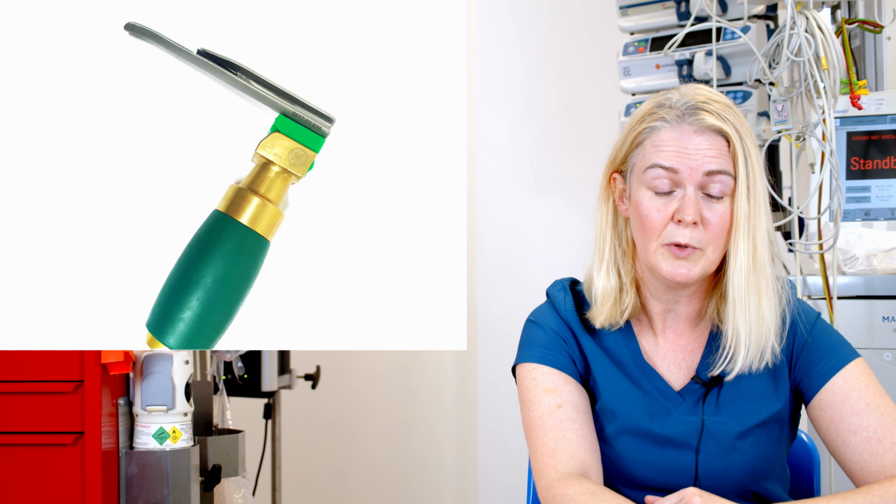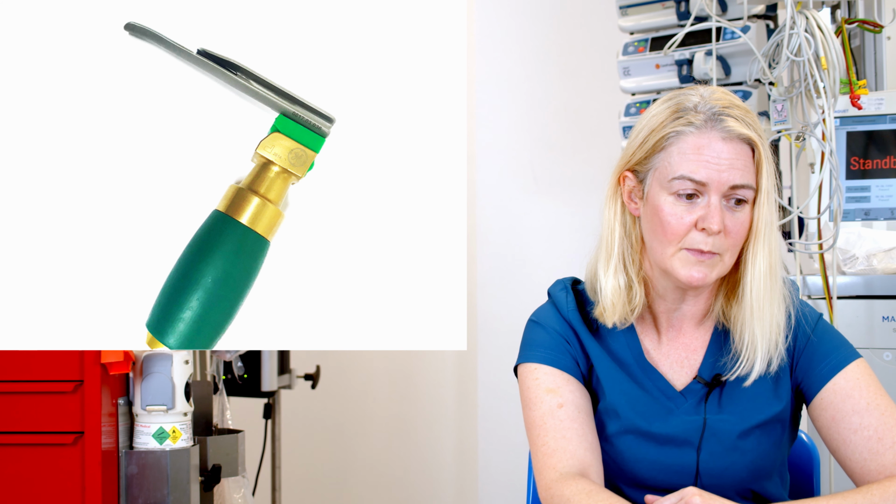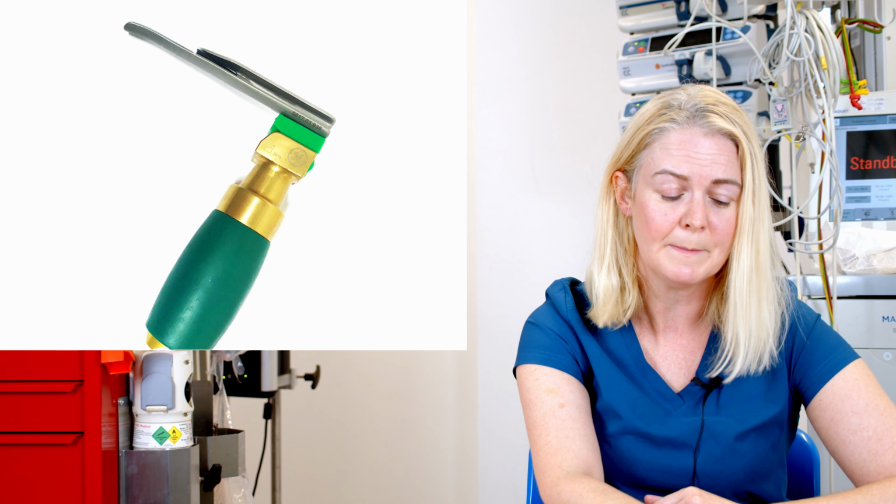What you also have to remember, usually in a cardiac child, is that the reason you're intubating them is because their cardiac output is poor, and therefore all your drugs will take longer to act. So you need to be patient and give them time to work and prepare for the worst.